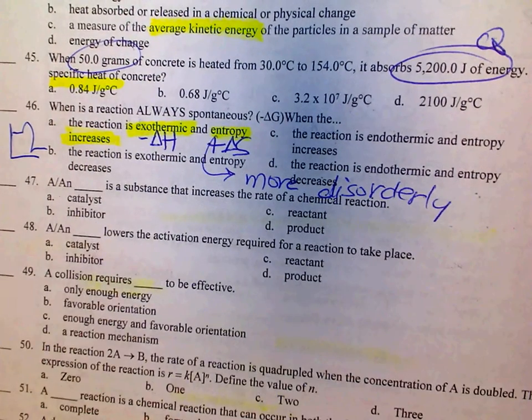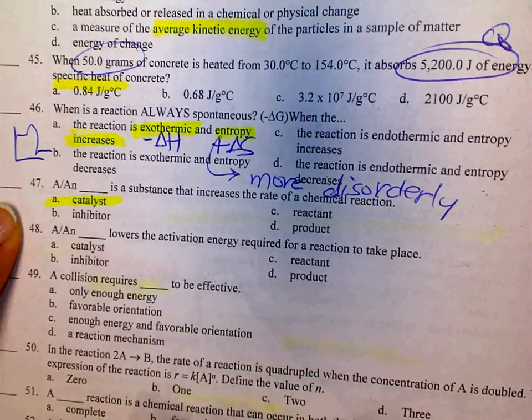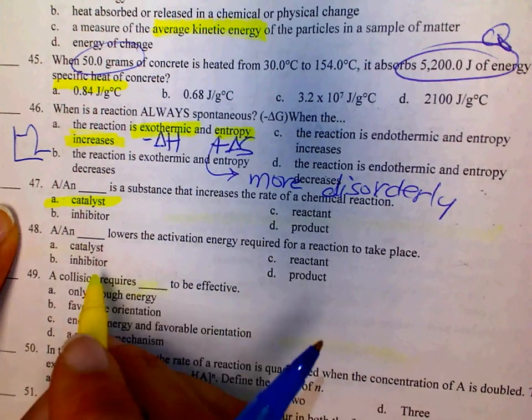47, simple, catalyst. 48, simple, catalyst.